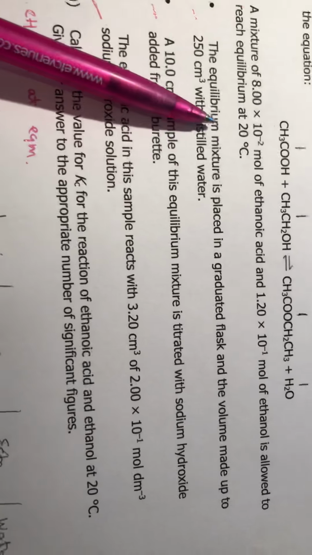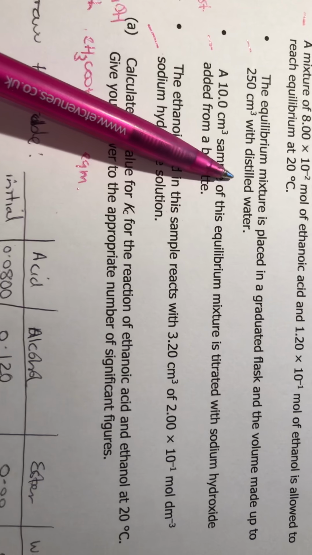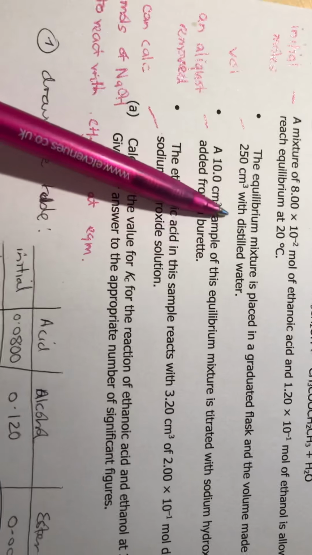We're then told it is diluted to 250 cubic centimetres. So this becomes important later on when we're calculating our volumes and concentrations. And then we're told a 10 cubic centimetre sample of this equilibrium mixture is titrated with sodium hydroxide, which was in a burette. We sometimes call this, when you take a small sample out of your big solution, an aliquot. So that's a term you should become familiar with.